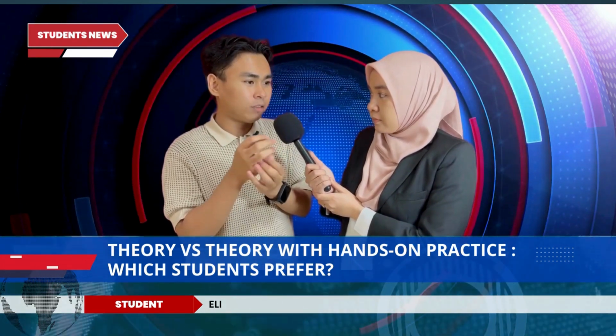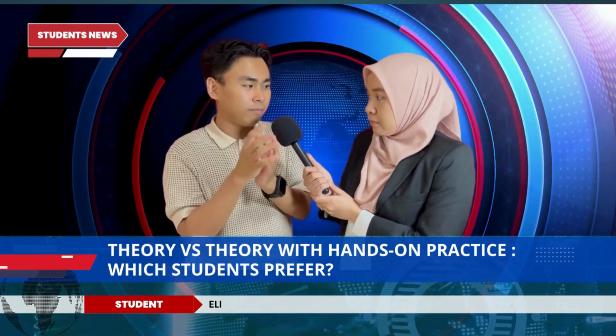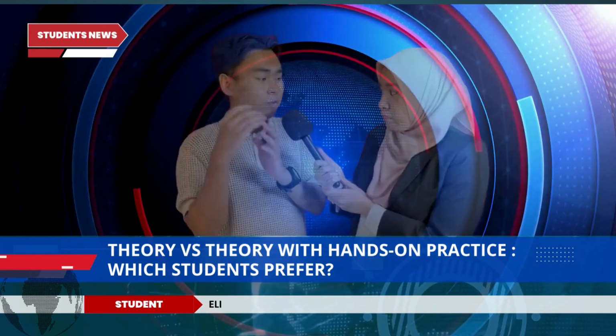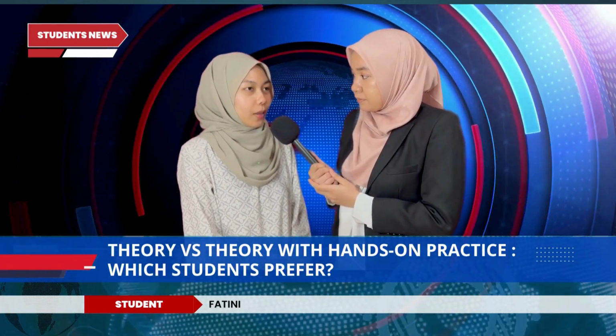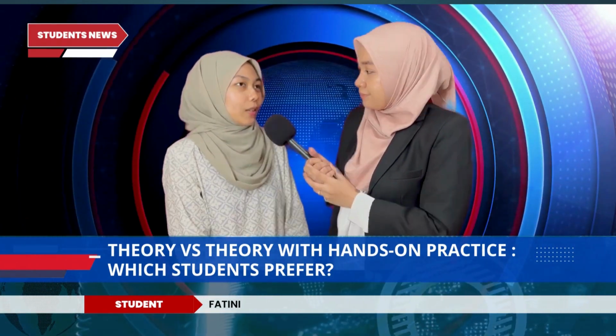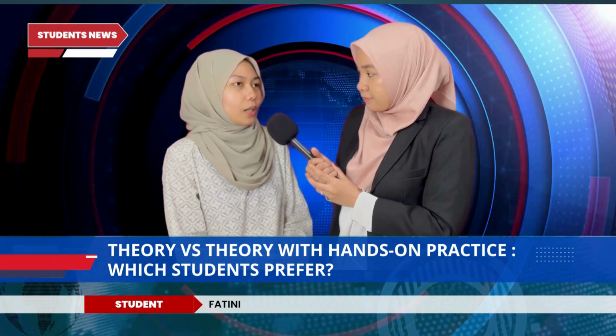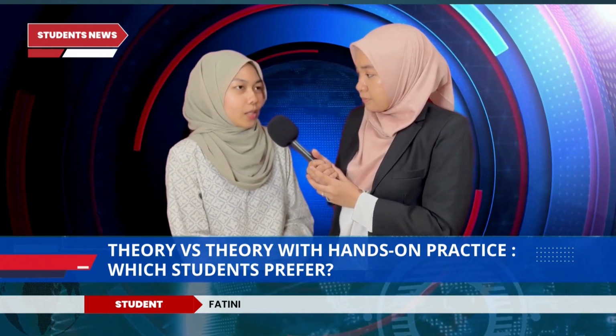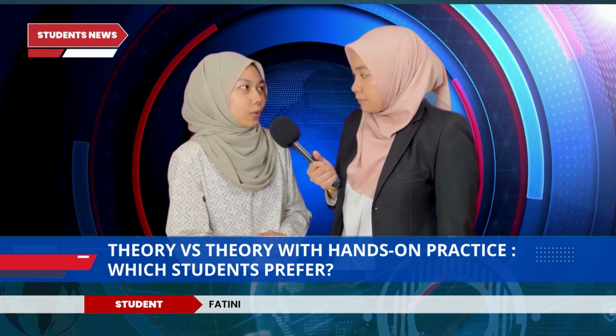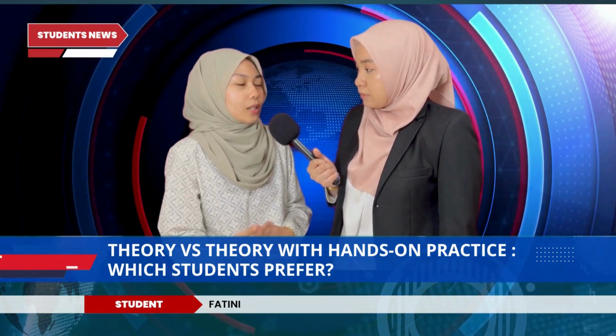So it means that we get to see all that is real and how it looks physically, compared to things that we imagine. Definitely, I would say I prefer theory with hands-on practice. The reason why is because when we do hands-on sessions, I learn better, I understand better instead of just plainly learning the theory. So it helped me to understand the subject.